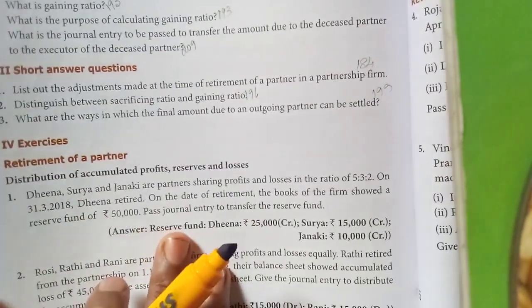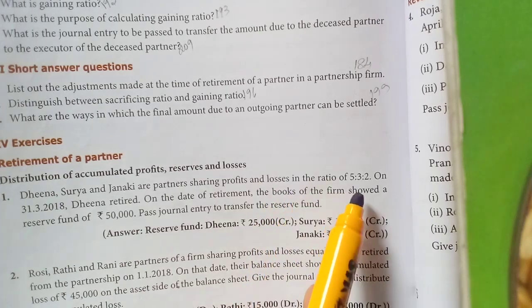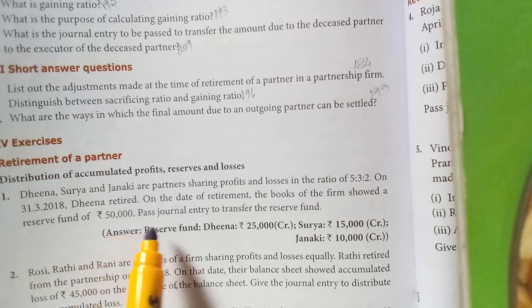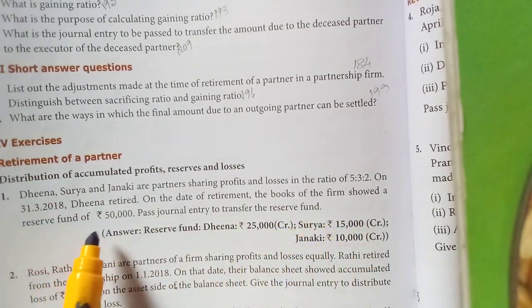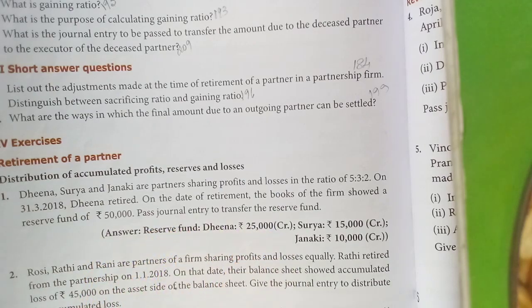Deena, Surya and Janaki are partners sharing profits and losses in the ratio of 5:3:2. On 31st March 2018, Deena retired. On the date of retirement, the books of the firm showed a reserve fund of Rs 50,000. Pass the journal entry to transfer the reserve fund.